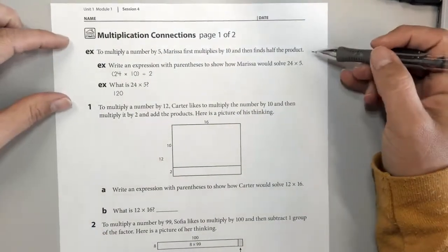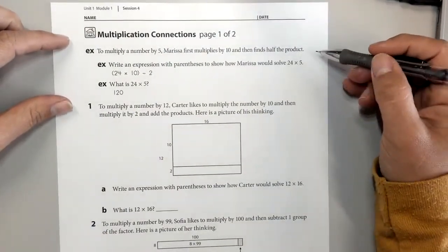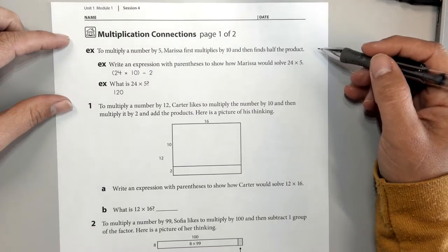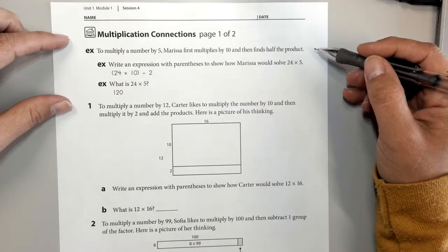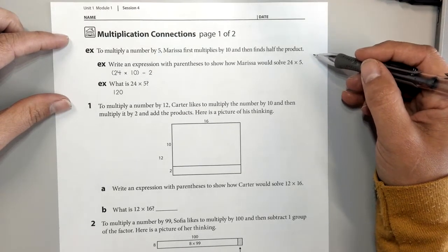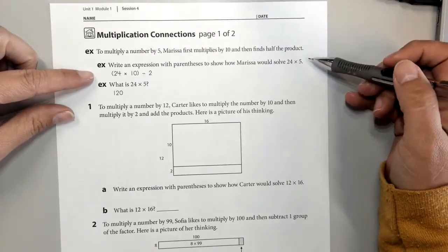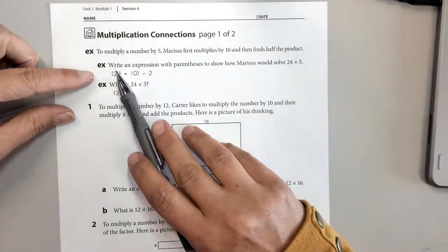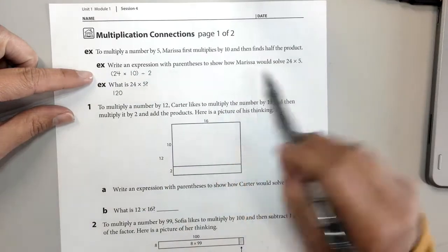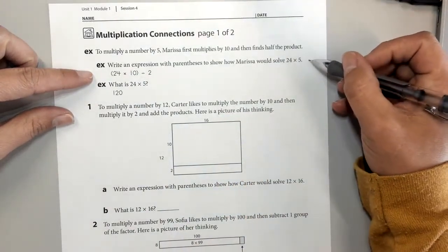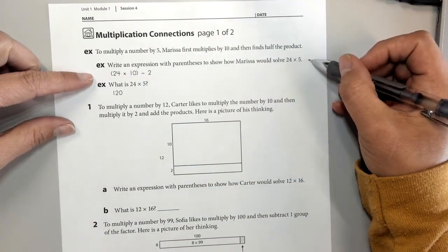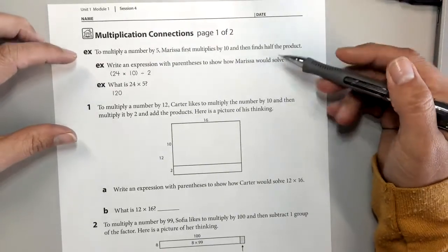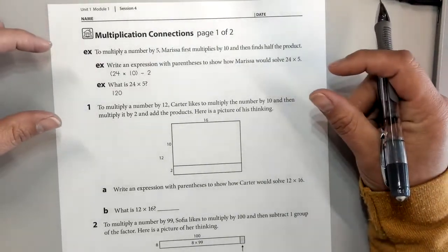Right here, they've got an example right away. It says to multiply a number by 5, Marissa first multiplies by 10 and then finds half the product. So it asks then, write an expression with parentheses to show how Marissa would solve 24 times 5. And as we talked about in class, an expression doesn't have an answer or a product.